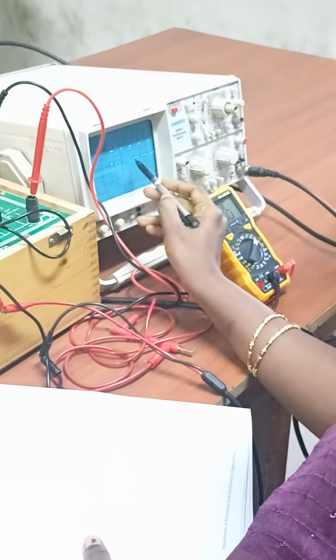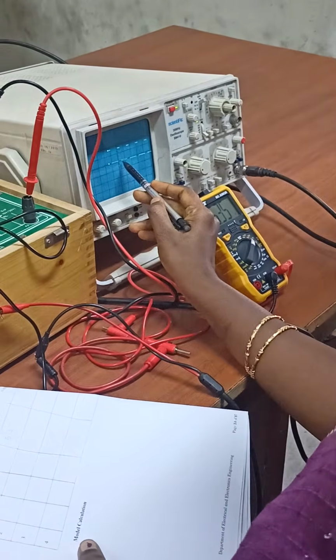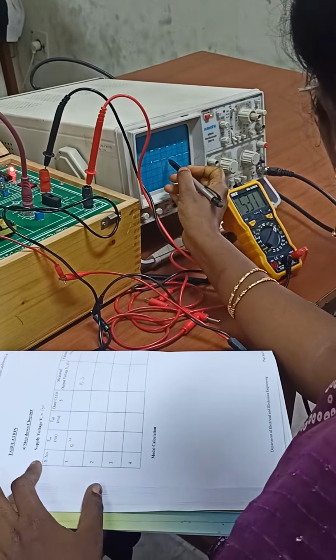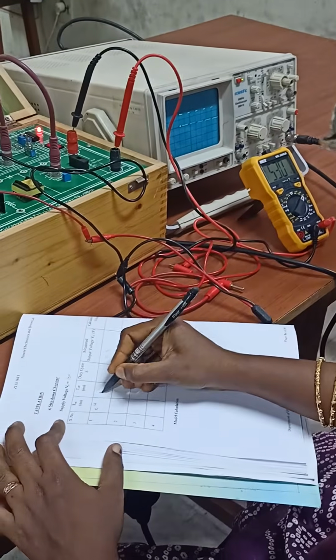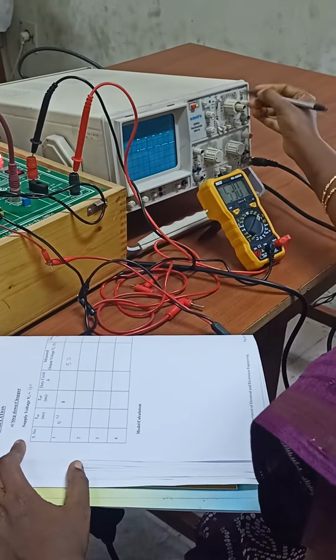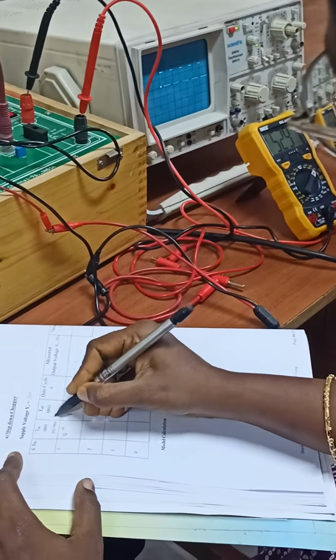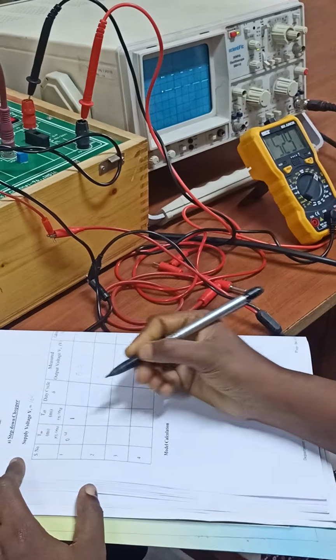On period, off period: there are two lines, so T on is 0.4, and T off runs from the origin to one box. One unit has a multiplying factor of 0.1 milliseconds. This is for 5 volt output. Now I am taking the 8 volt output.